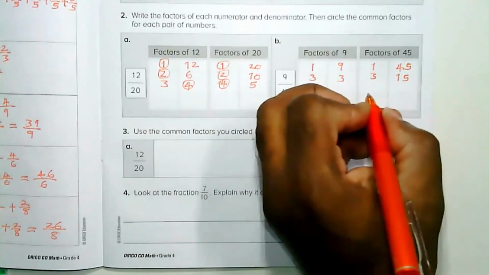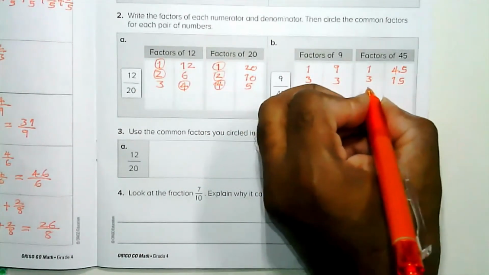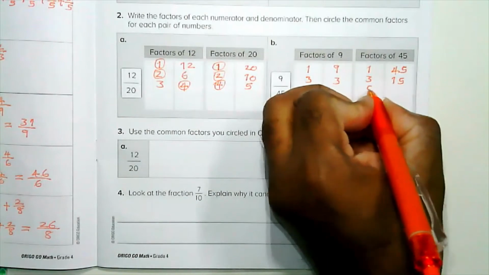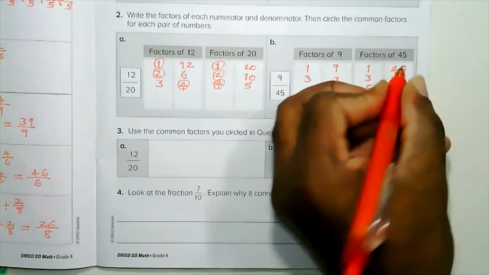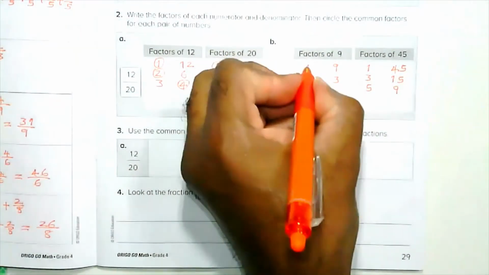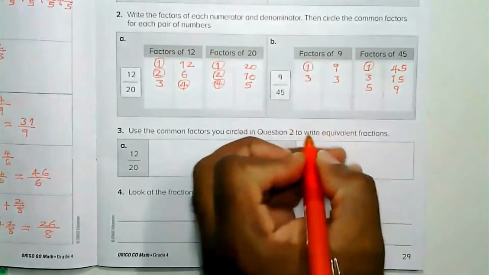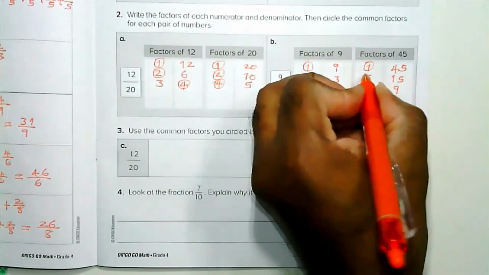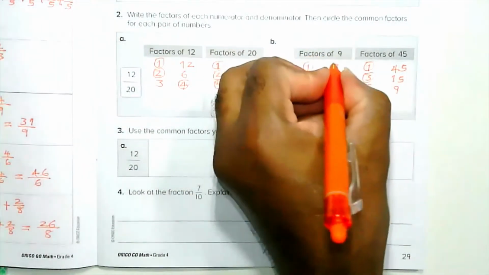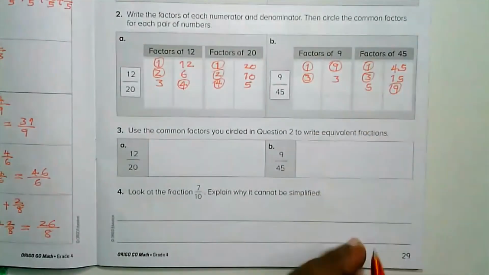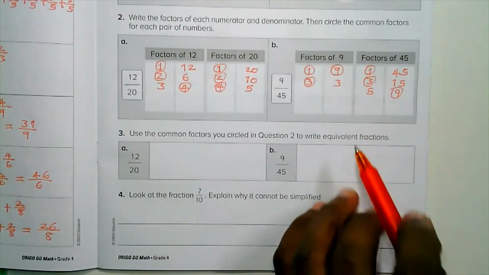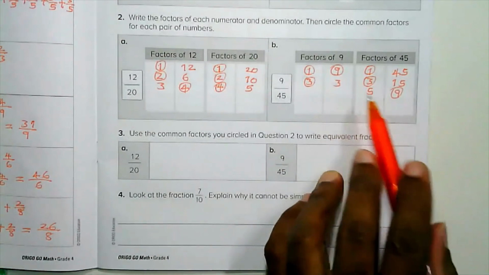What else can go? 4 cannot. 5 times 9 is 45. So now let's circle the common factors. 3, 3, 9, 9. So the highest common factor here is 9.